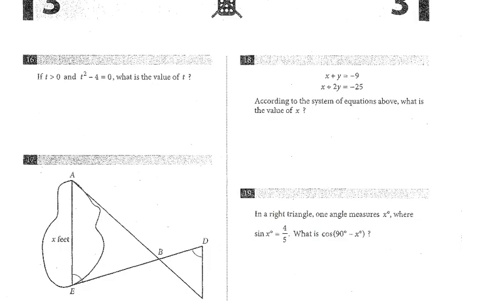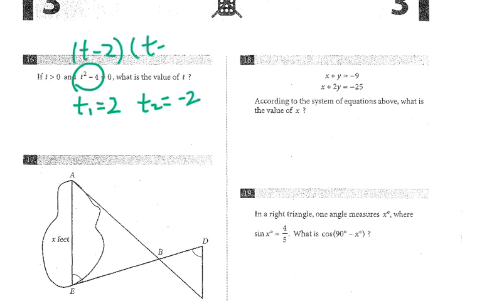For number 16, t is greater than 0 and t squared minus 4 equals 0. What's the value of t? You can solve this one by factoring. Then t1 equals 2 and t2 equals negative 2, because you factor as t minus 2 and t plus 2. Since t is greater than 0, negative 2 is not the answer. That's why t equals 2 for number 16.